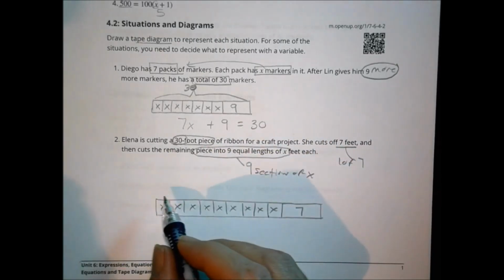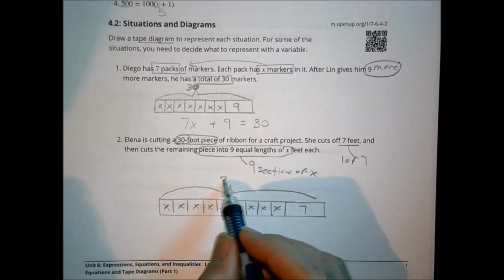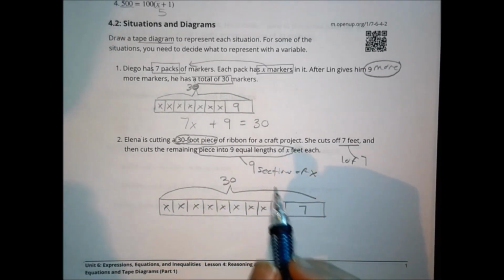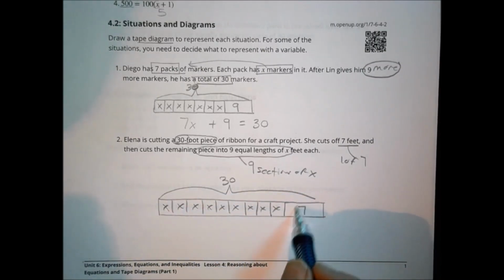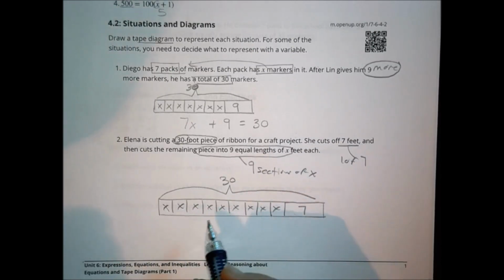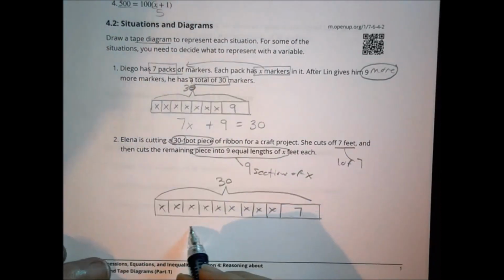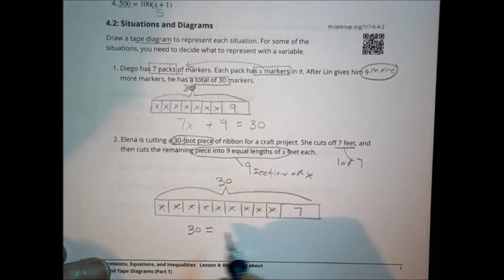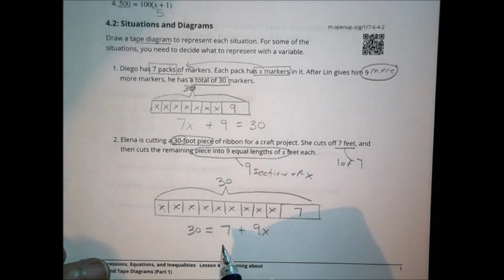In total, what we have though is a 30-foot piece of ribbon. So this is my 30-foot piece of ribbon. We take off 7 to begin with, and then we take whatever's left and put it into 9 equal lengths of x, right? So the idea here is that she starts off with 30 for the whole ribbon. But what's happening is that if I was to find the sum of this, I'd have 7 plus 9x can get to you that 30 right there.